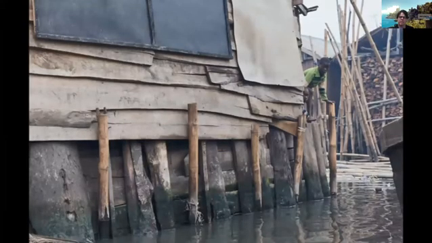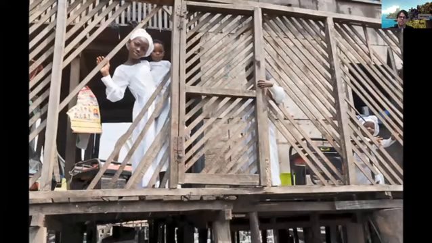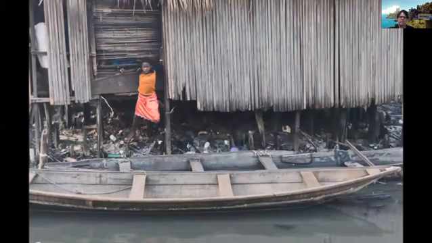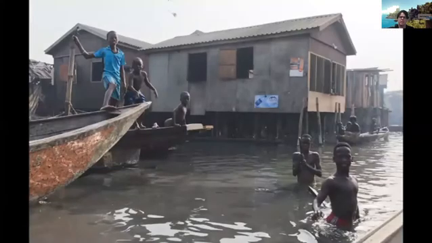And while Makoko seems to be packed with people, what's more shocking is actually the amount of children pouring out of every building. The population growth in Nigeria, and especially in areas like Makoko, are painful reminders of how out of control things really are.